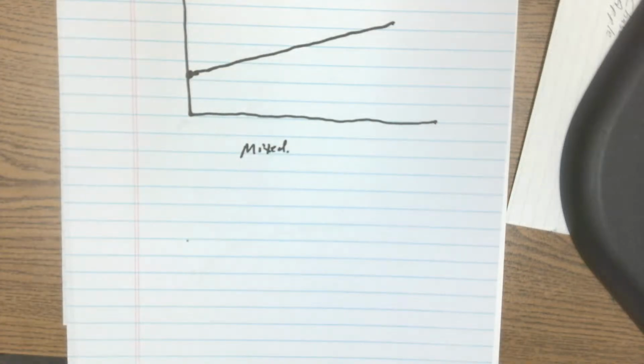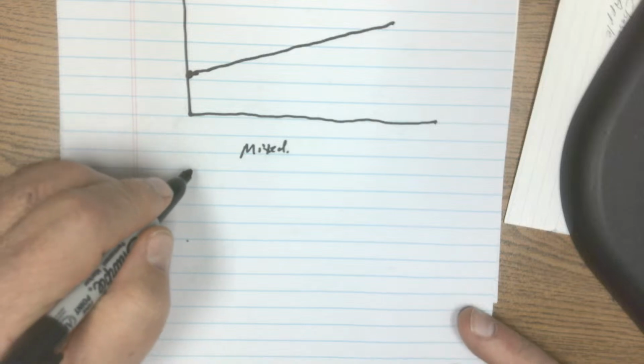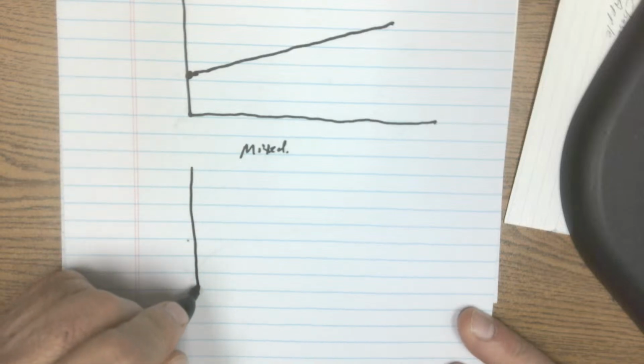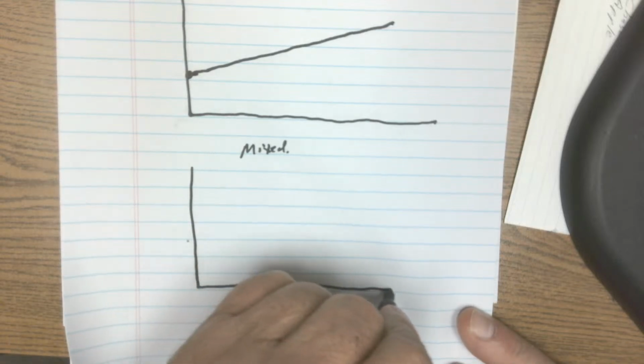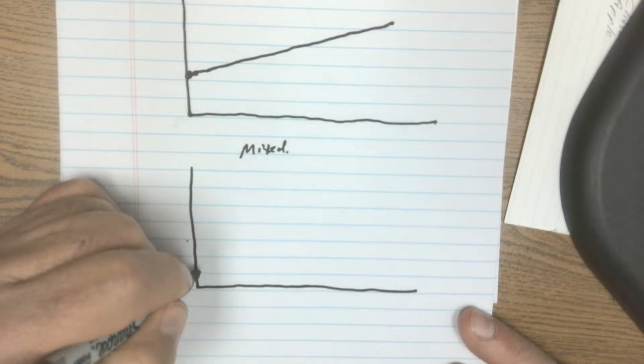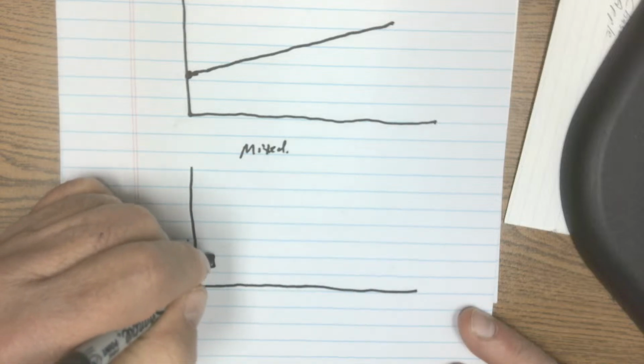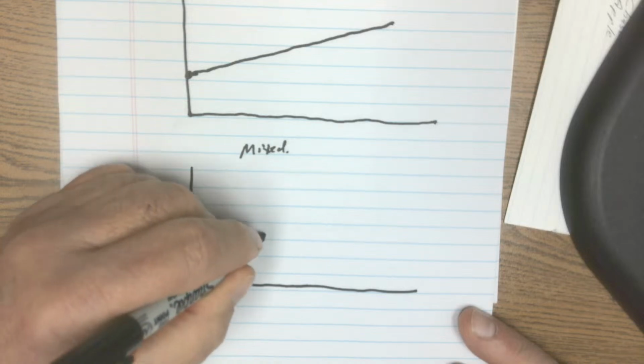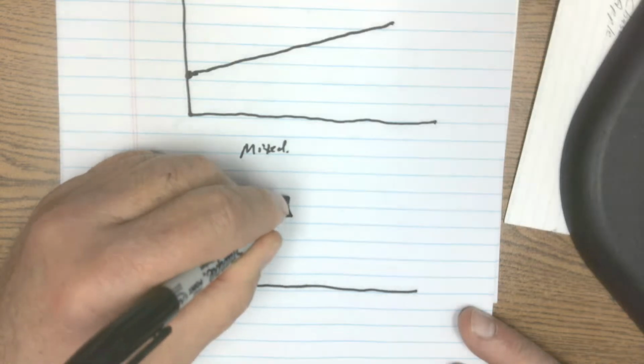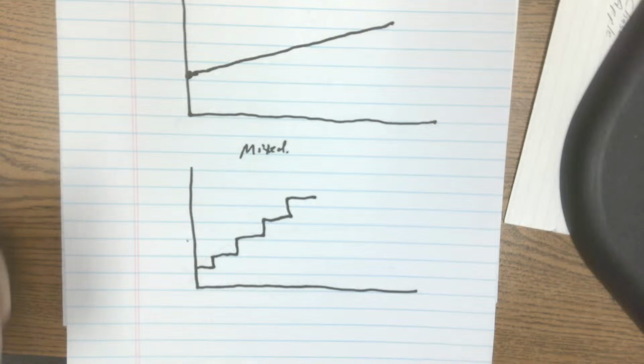The way we treat this for accounting purposes, for this managerial accounting, cost accounting, is we split those into the fixed and variable component. And so we treat part of it as fixed and part of it as variable. And then finally, the last one we have is known as a step cost. And so this one starts out with a cost and it just goes up in steps.